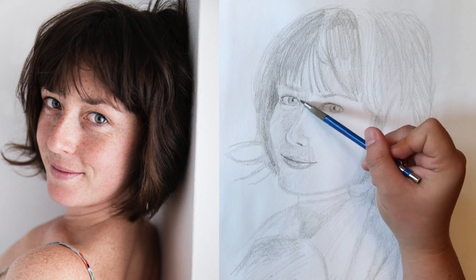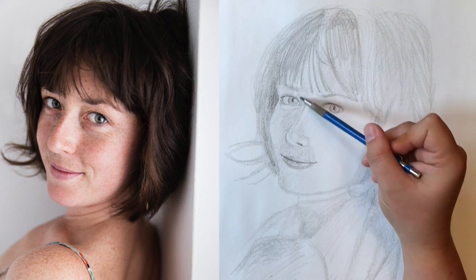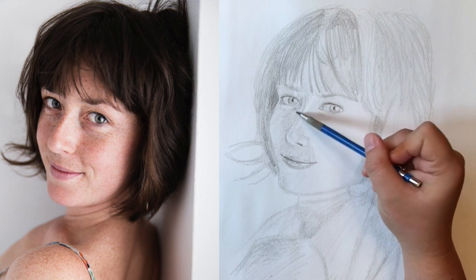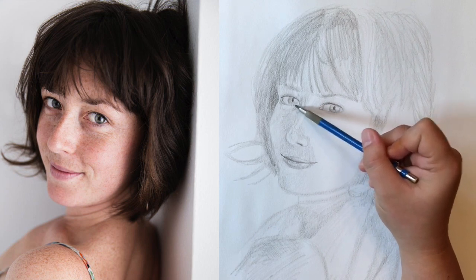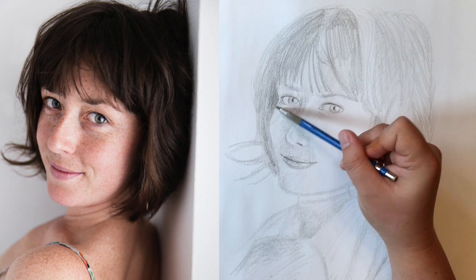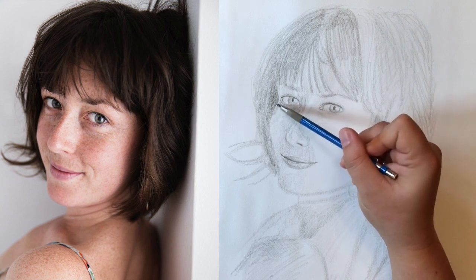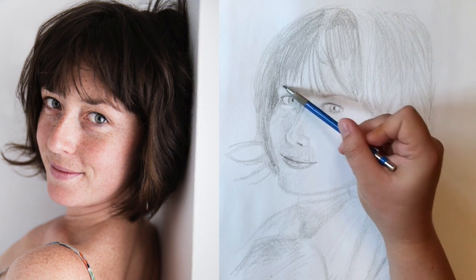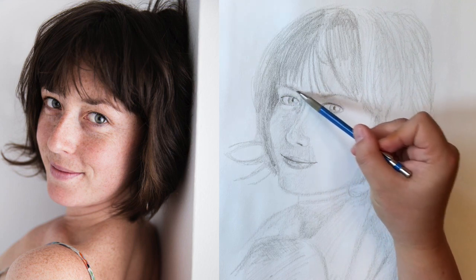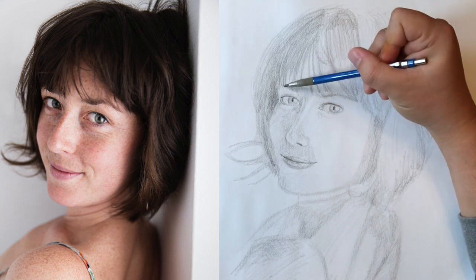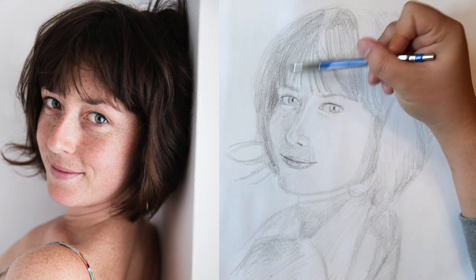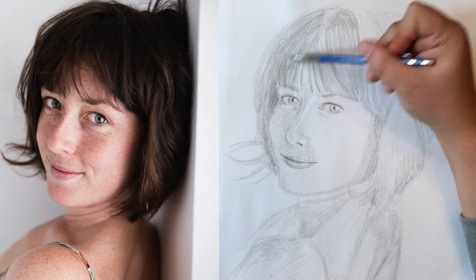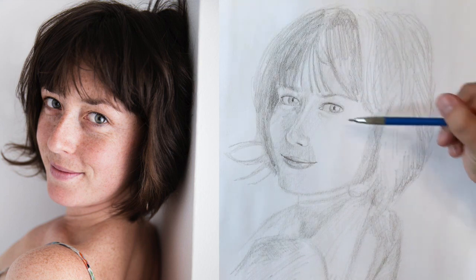Let's see some of these features here. A little darker here, and a little darker there too. Darker there. Eyebrows, and we'll finish up some of this hair and some of the details in a little bit.